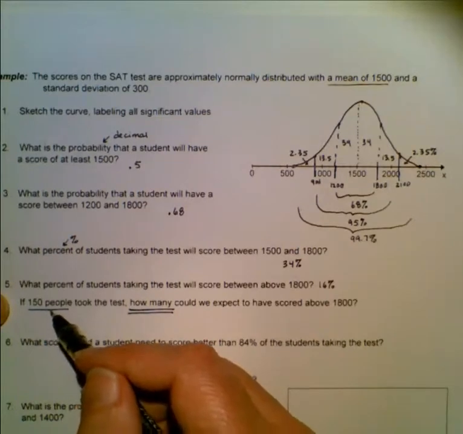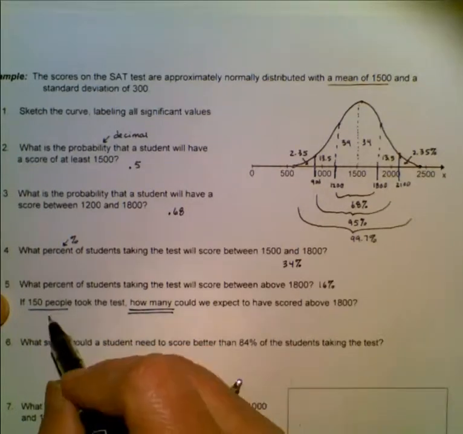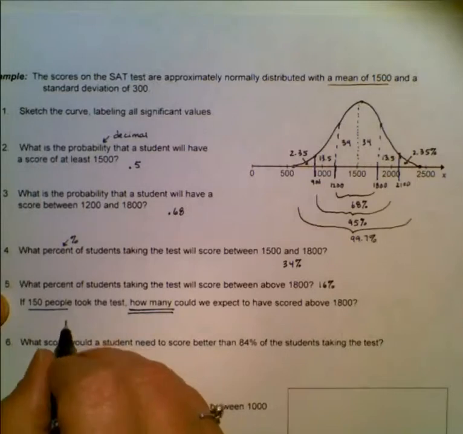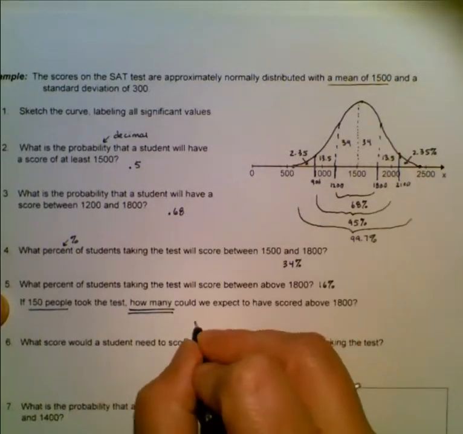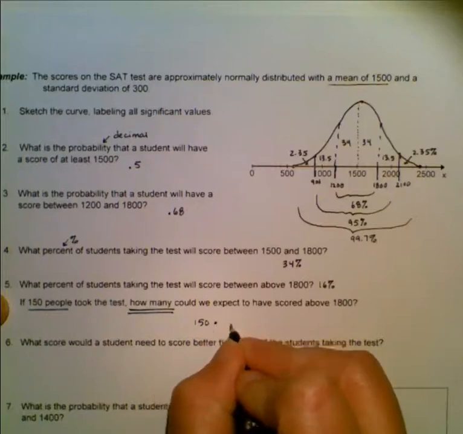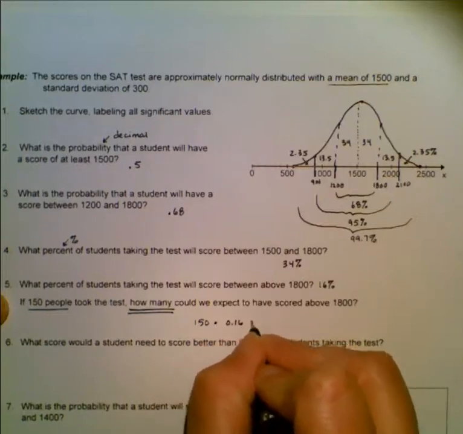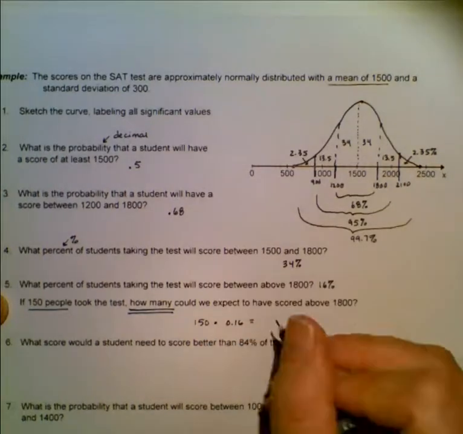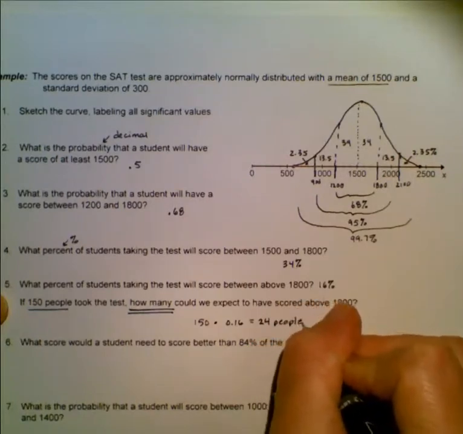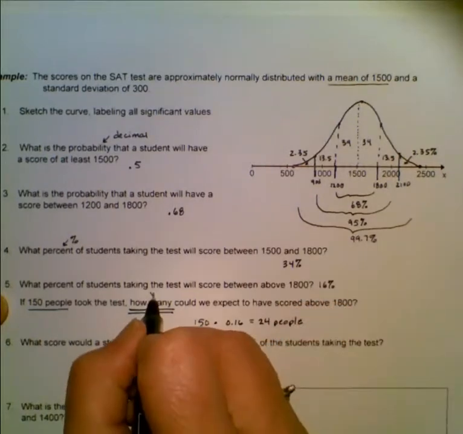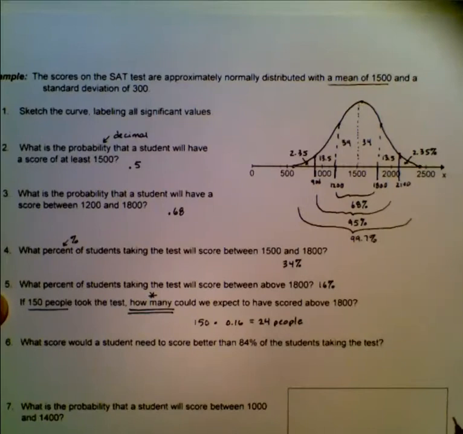So what we have to do is figure out what's 16% of 150 people. To figure that out, we are going to multiply. So we're going to say 150 times 0.16. Note this is as a decimal. And I think that comes out to be 24 people. So when we get this little how many question, we need to remember to multiply. Okay? So that's how we figure out how many.